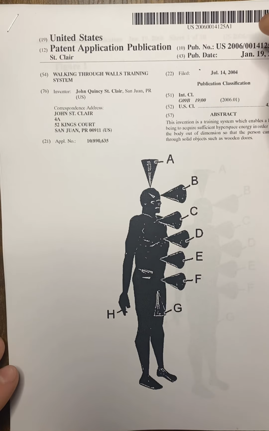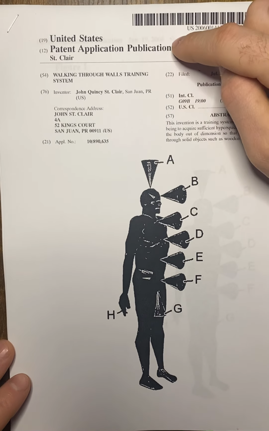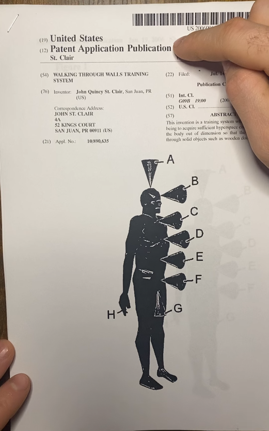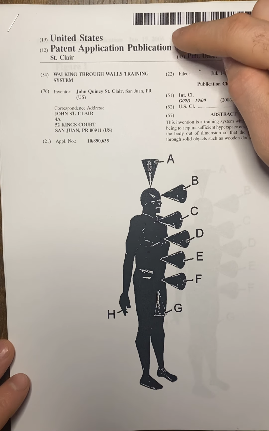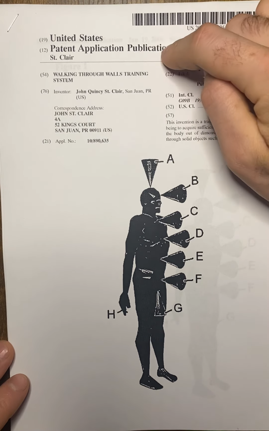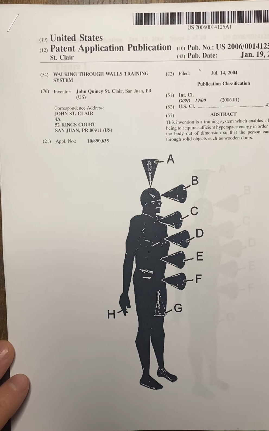Hi guys, this is a 3-minute tutorial on United States patent application publications. There are foreign patent applications out there. This is not one of them. This is a United States patent application publication. The foreign ones may be different.